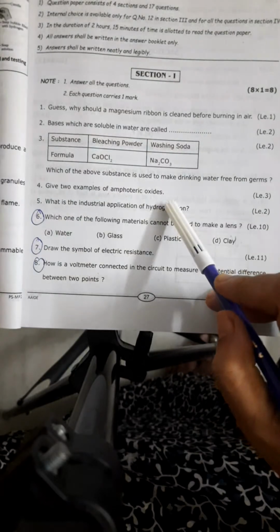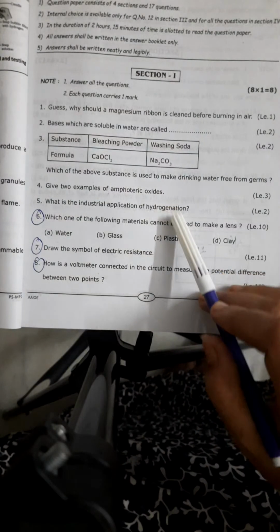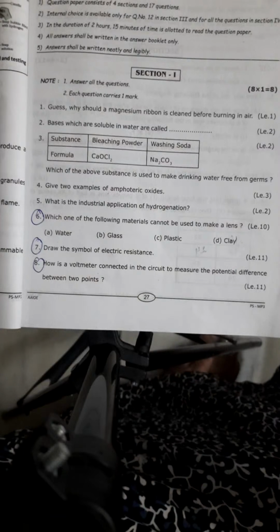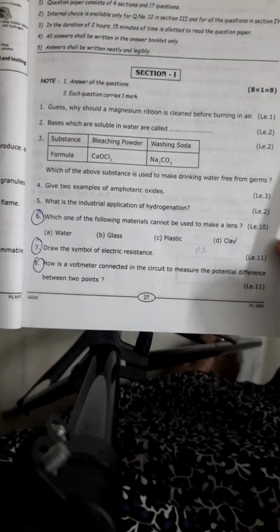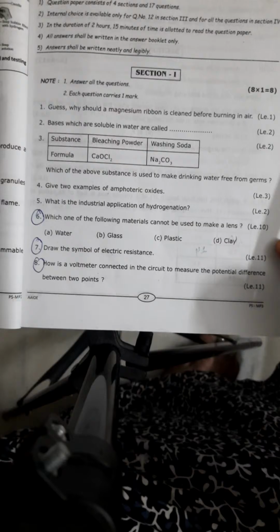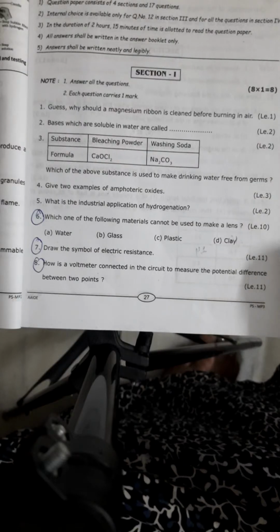The next one, give two examples of amphoteric oxide. Okay, what are the two examples of amphoteric oxide? CaOCl2 is not an amphoteric oxide.